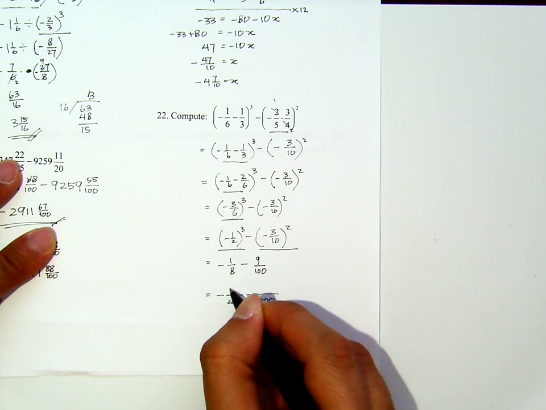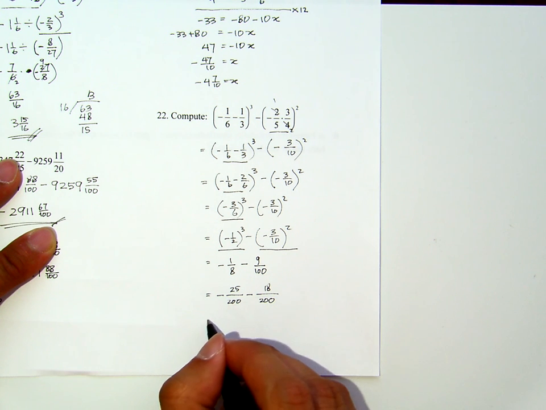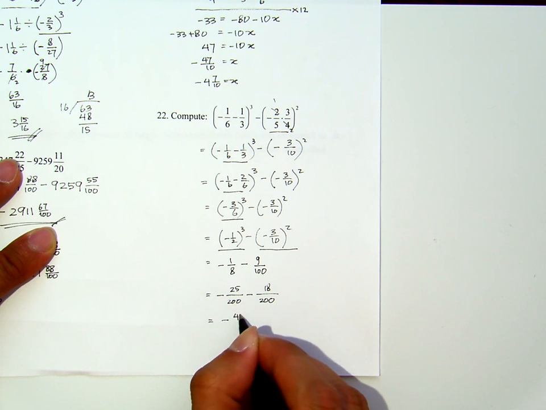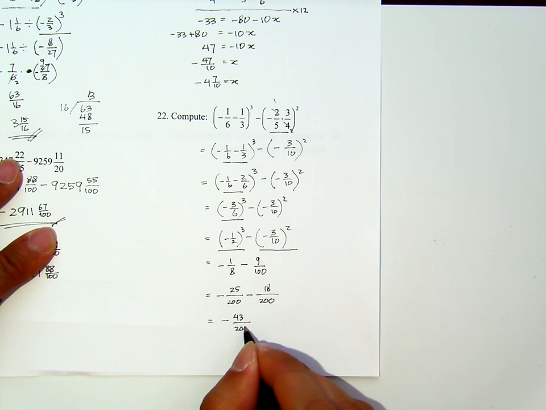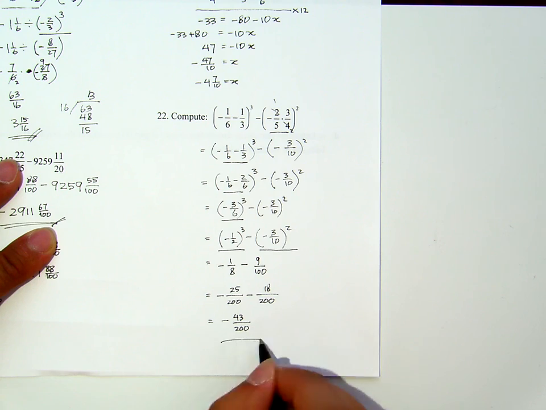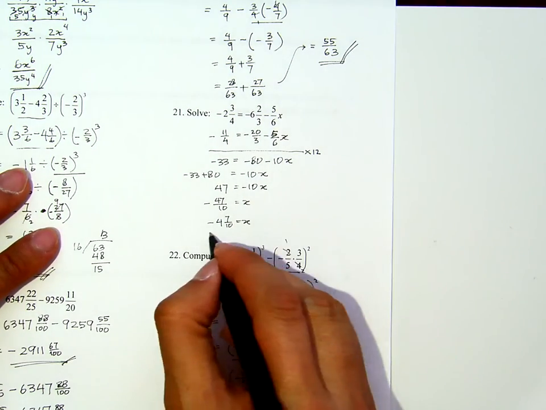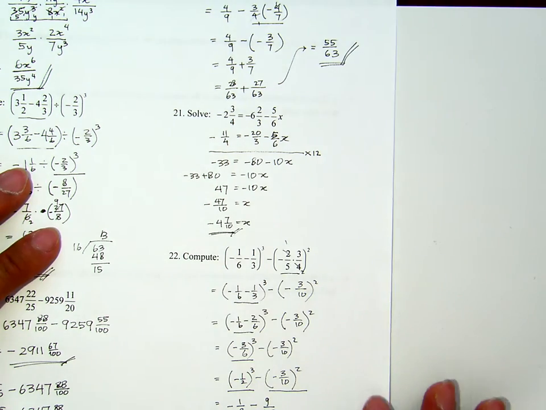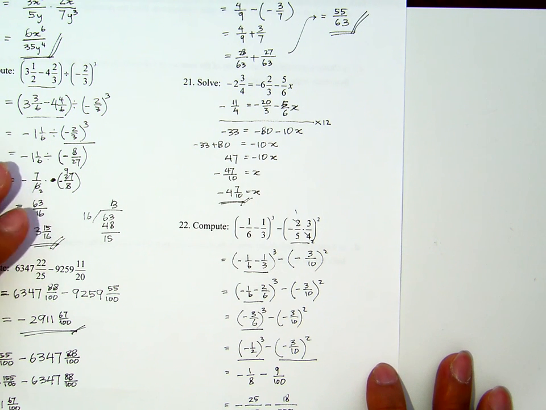By 25, this is 25, and here I multiply by 2. Then I get negative 43 over 200. Okay, that's for Spring 2011 Math 112 Test 2, number 21 and number 22.